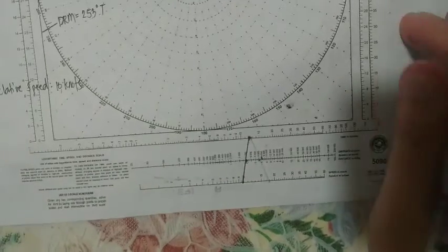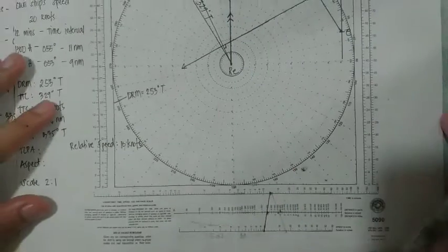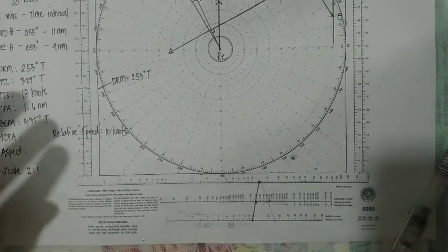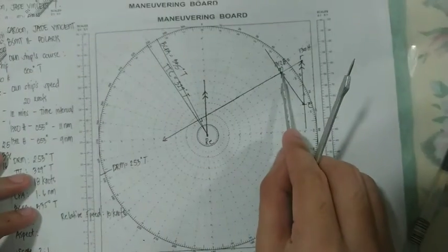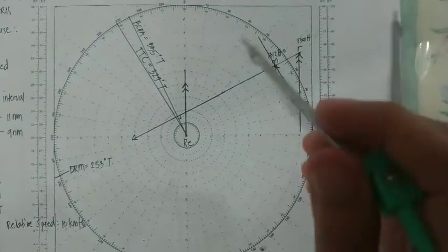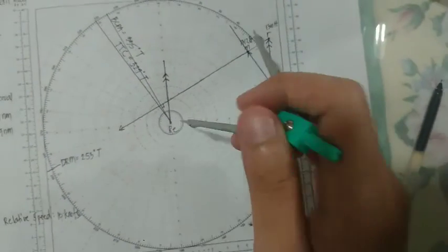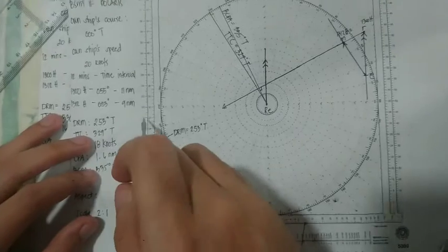After nimo ma-determine ang 9 nautical miles, again balikon nato. Imong i-measure ang M padulong sa imong center. So i-measure nimo ang M padulong sa center, ibutang nimo siya sa scale.